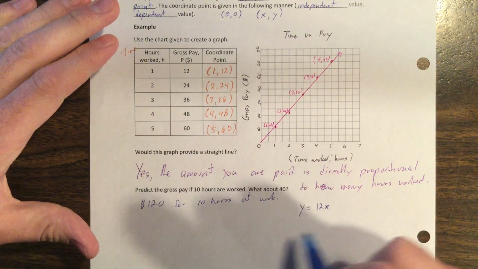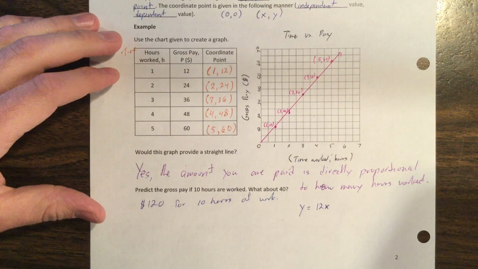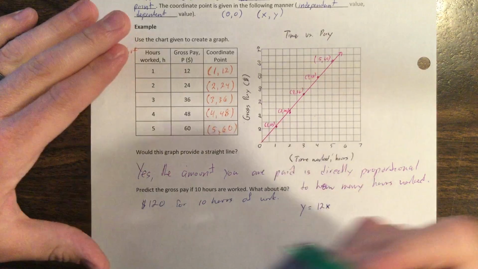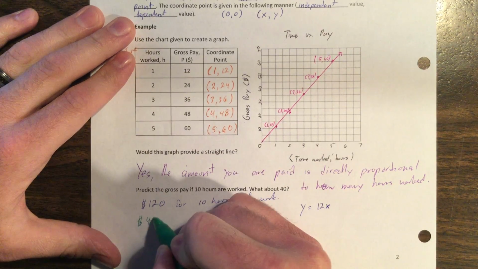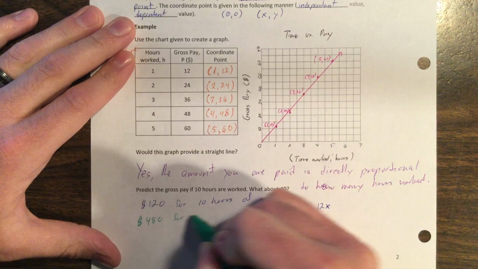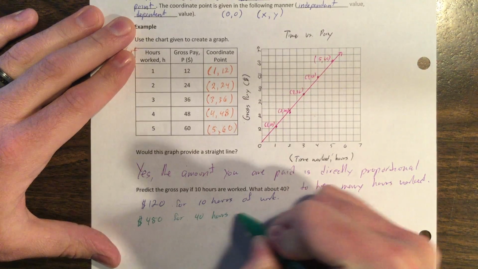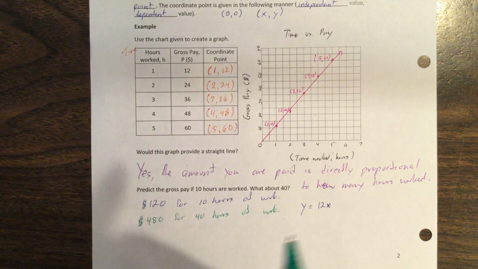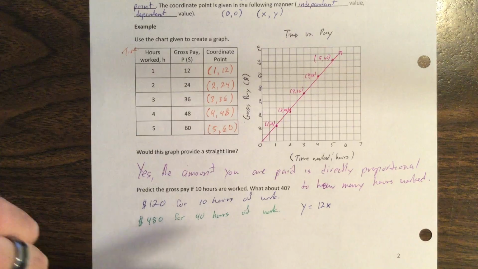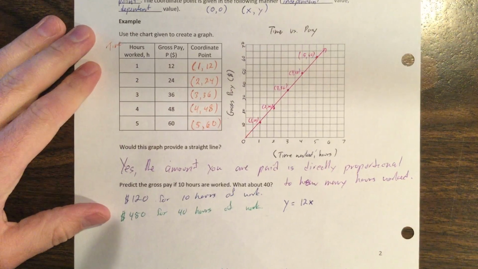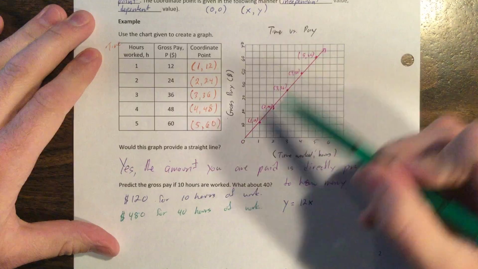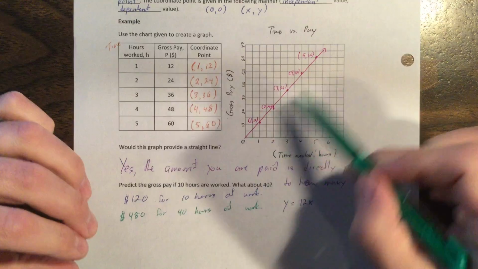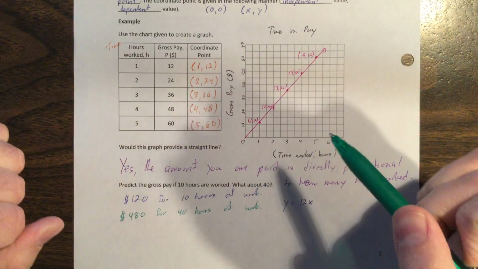Again, it's variables, and so we can use this to represent our line. This would be what we would call a function. Now if we worked 40 hours, this would be $480 for 40 hours of work. Again, that's using this function to represent how much we're getting paid based on how many hours of work. This is a direct proportional equation here, and it gives us a representation of the pattern that is being formed.